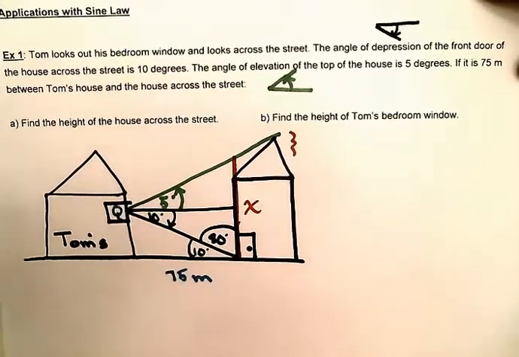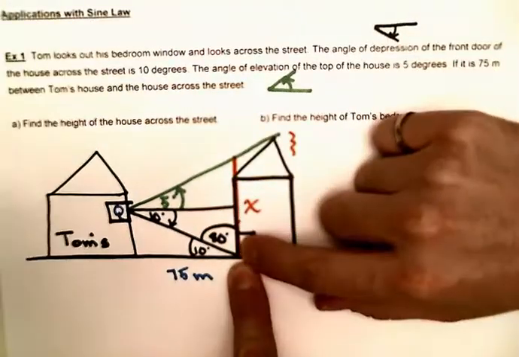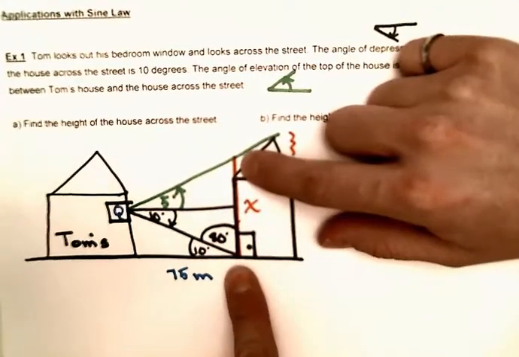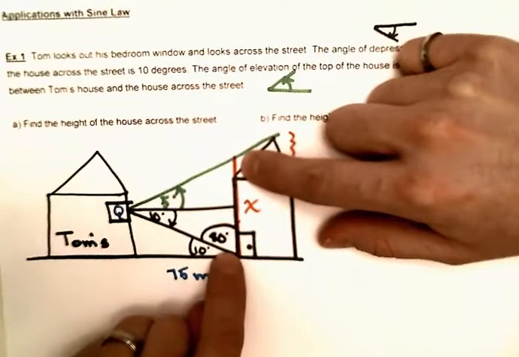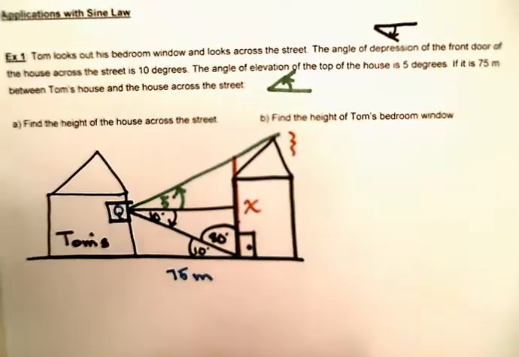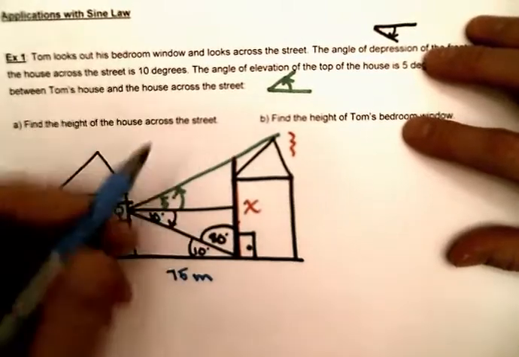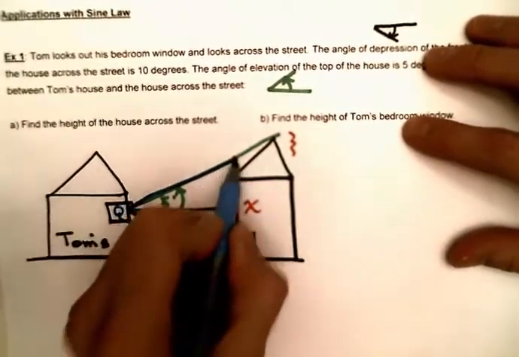Okay, so we want to find side X. And side X is involved in a triangle. So I'll show you. It's involved in this triangle here. From there to there to there. Okay, let's draw it out. So from here to here to here.